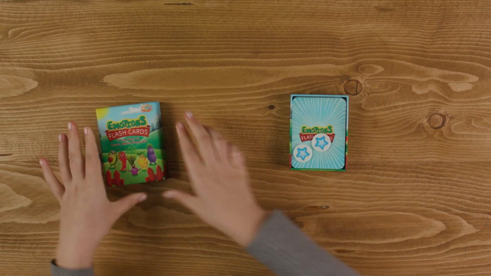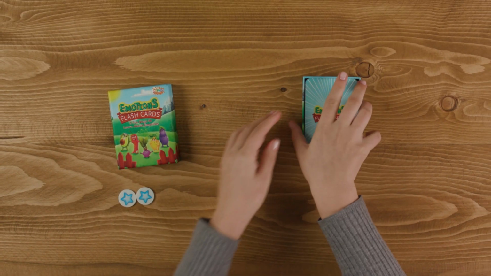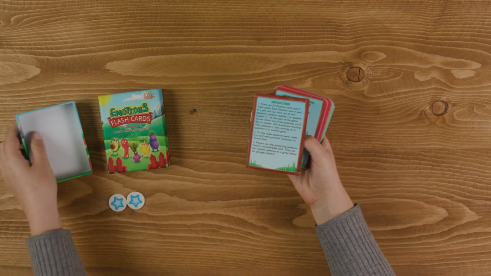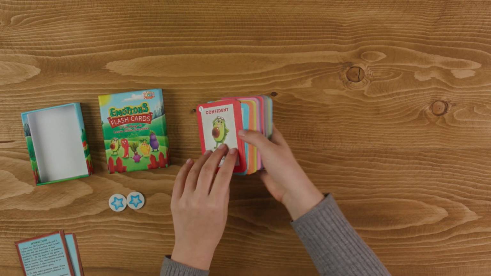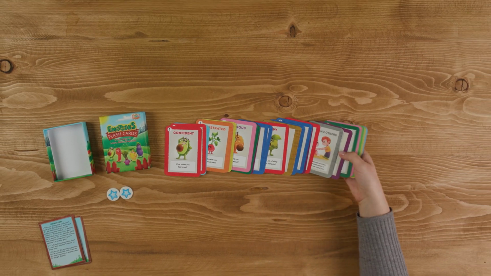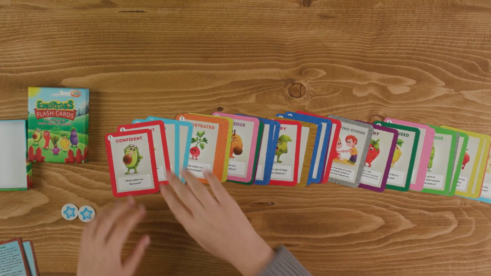Welcome to Lupash Games Emotions Flashcards tutorial. The game was designed to help kids learn about different feelings and values. The game has two types of cards with different educational materials.